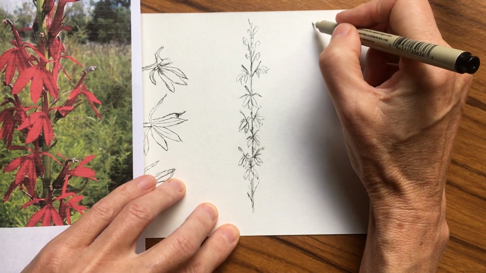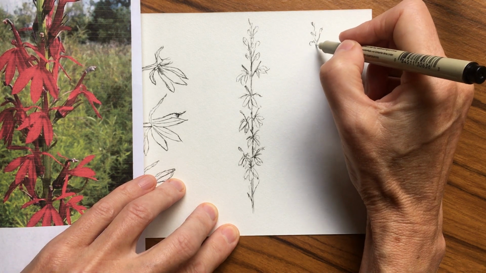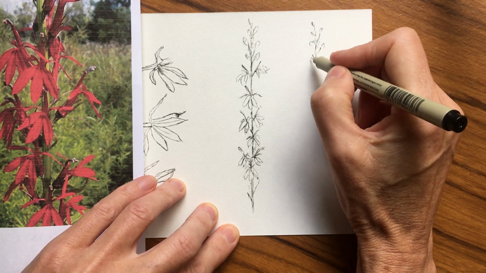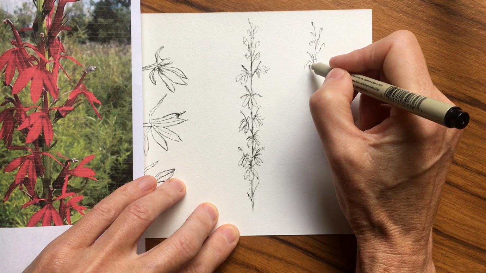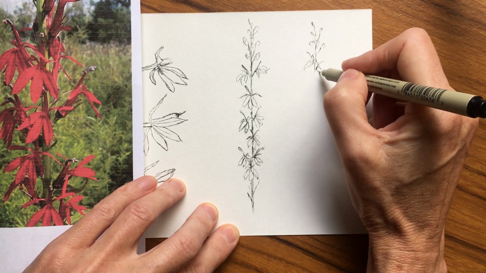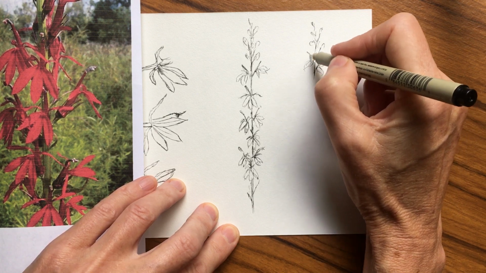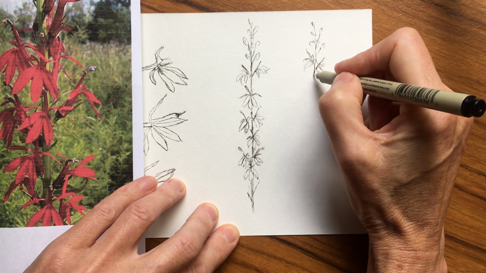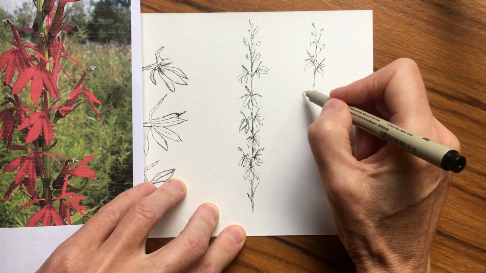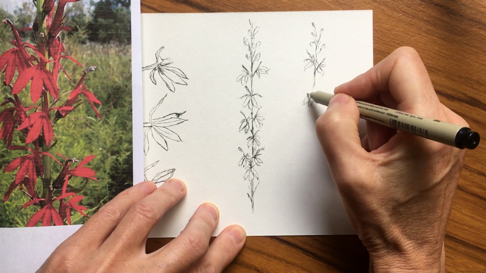So we just want to have some loose globes at the top. And then we've got some blossoms that are beginning to open up. Now we can leave a space, and we've got petals that are facing us.